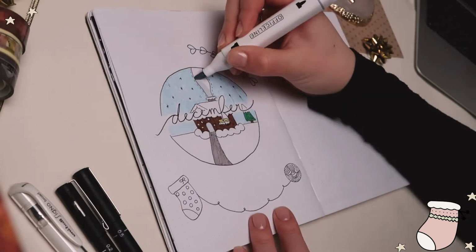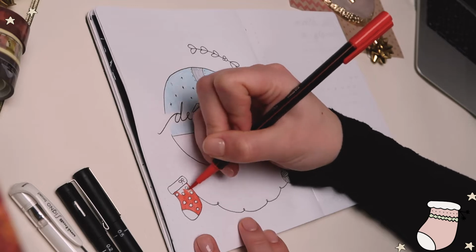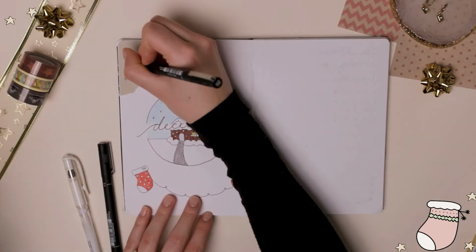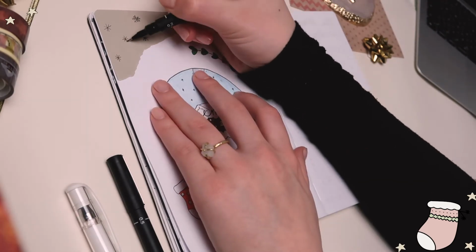So as you can see on the index page, I drew a circle with December written inside and a cozy snow-covered house. Around the circle I added elements like yarn, socks and branch, and I thought that the corner looked a little empty, so I added colored paper there where I drew different snowflakes on it.